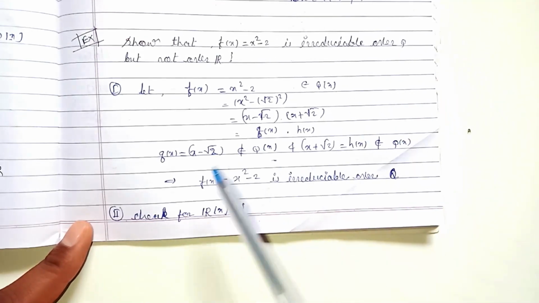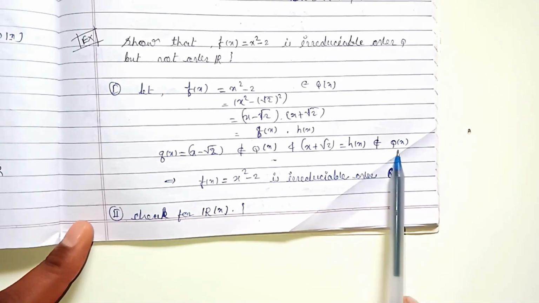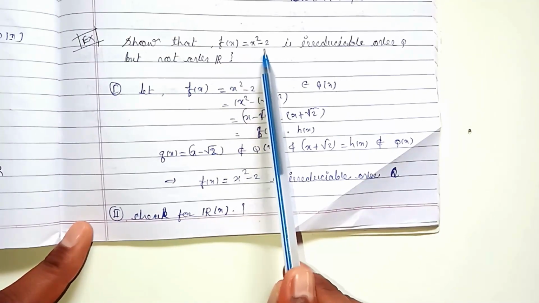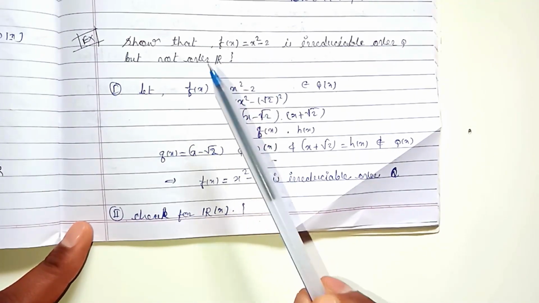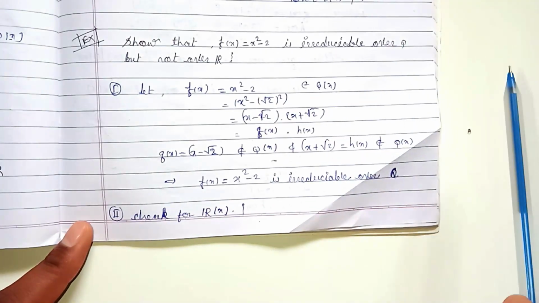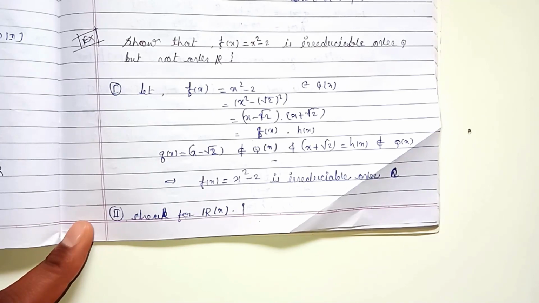So if their factorization is not in our ring, then surely we say that our polynomial f(x), which is equal to x square minus 2, is irreducible over Q. Or in simple language, if we can factorize our polynomial and we get the roots, and these roots do not belong to our ring, then we say that it is an irreducible polynomial. Okay, so it is the easier definition.